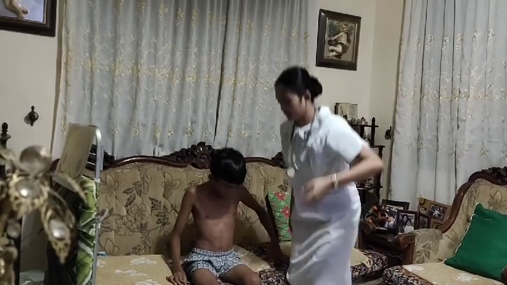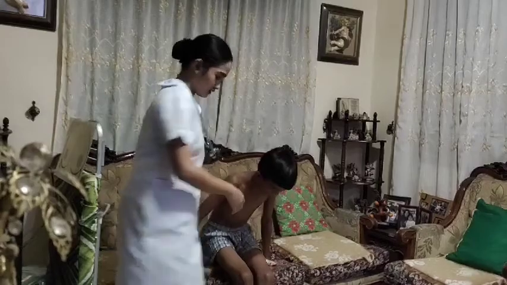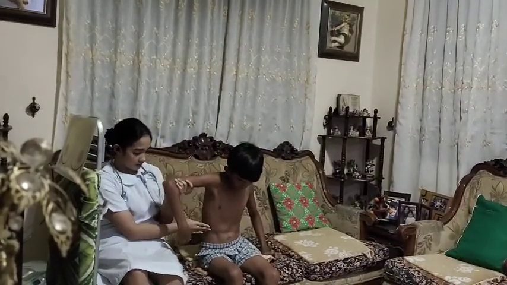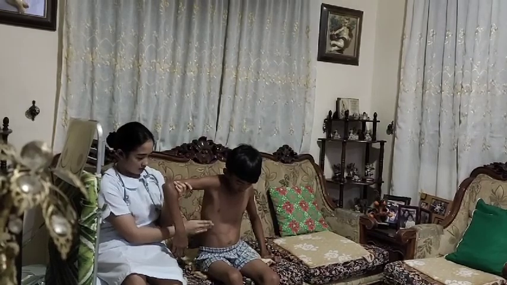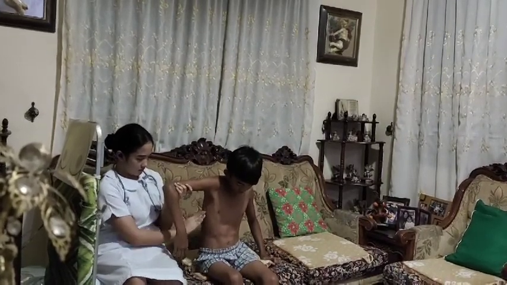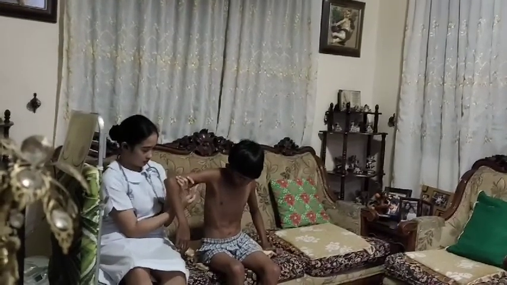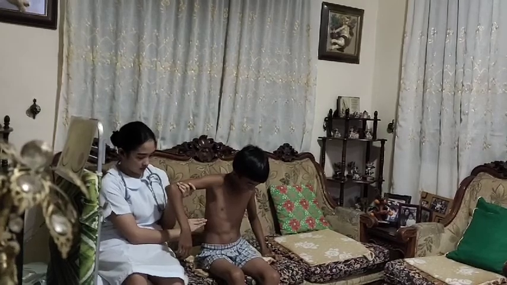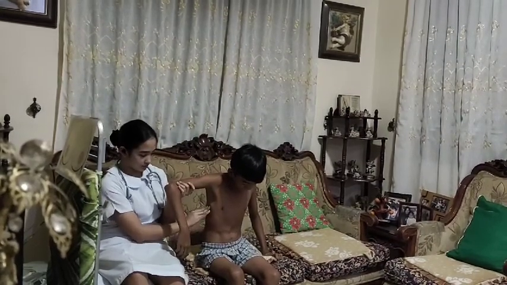So on the other side, the edge of the greater pectoral muscle, the thoracic wall, the upper part of the humerus, and the anterior edge of the latissimus dorsi muscle.